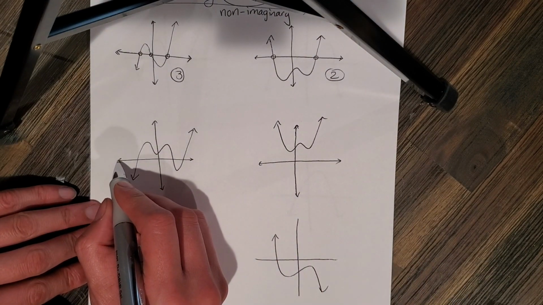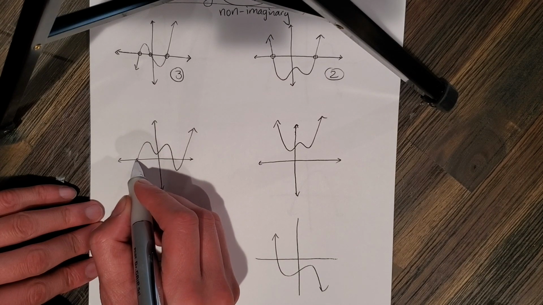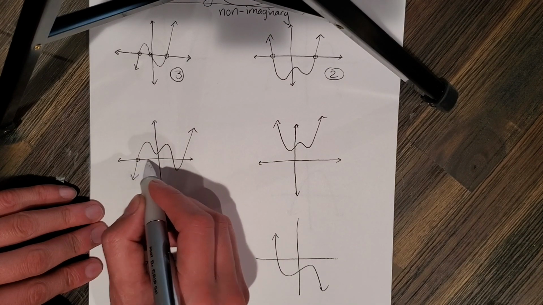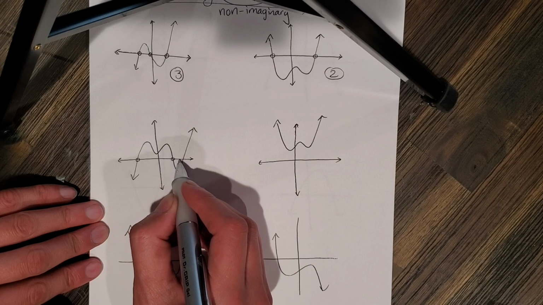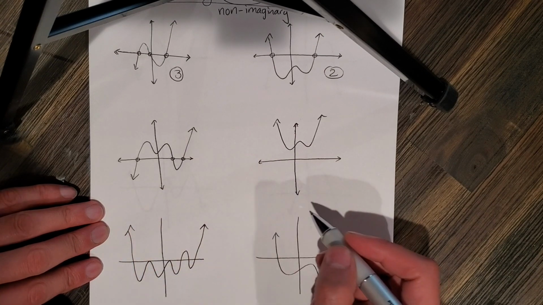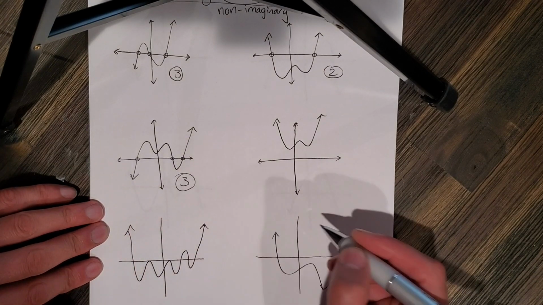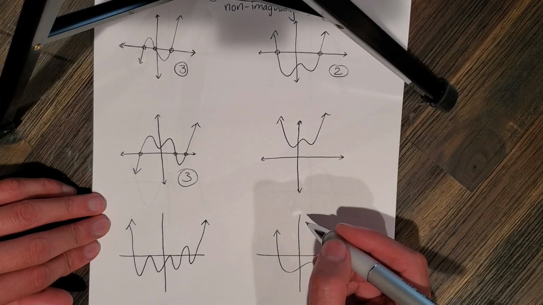Let's keep going here. Notice here we're going to go across like this. I see one time that it crosses there. Go across. There's another time, and then one more time right there. So this also has 3 real zeros.